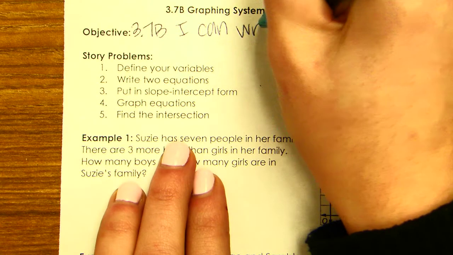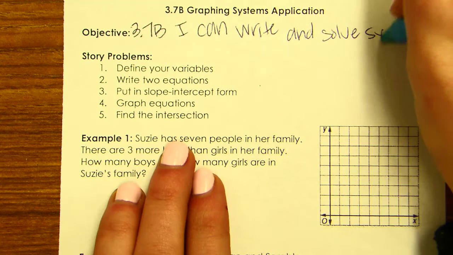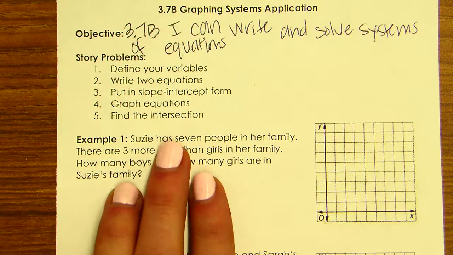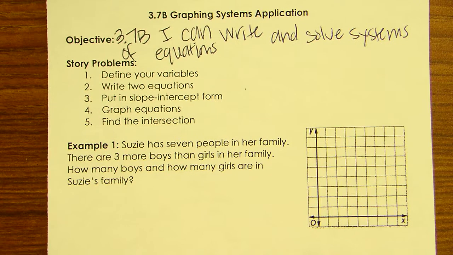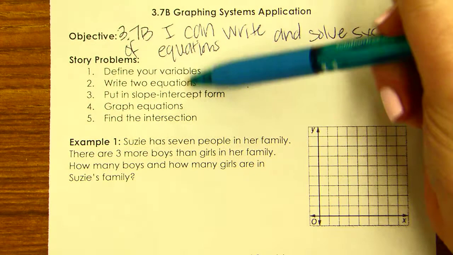I can write and solve systems of equations. So a few class periods ago we solved systems of equations by graphing, where we had to graph two lines and see where they intersect. We're doing the same thing this time, but with story problems. So I wrote down the steps for you.